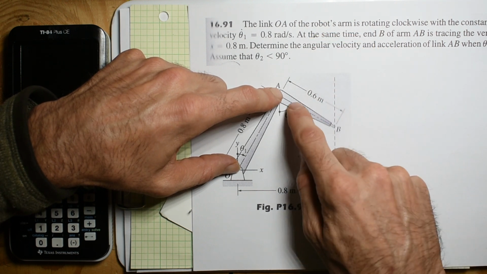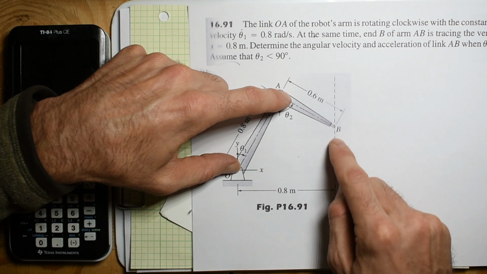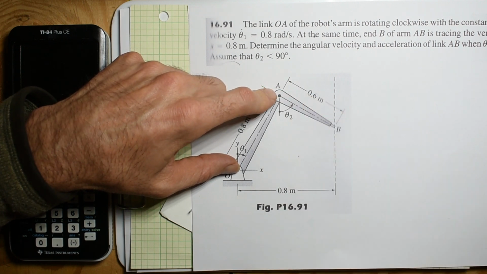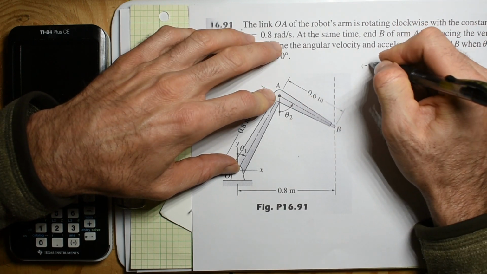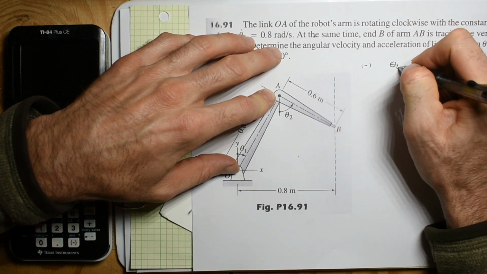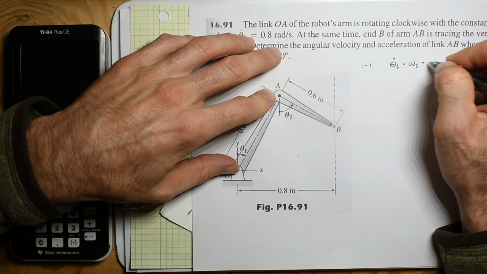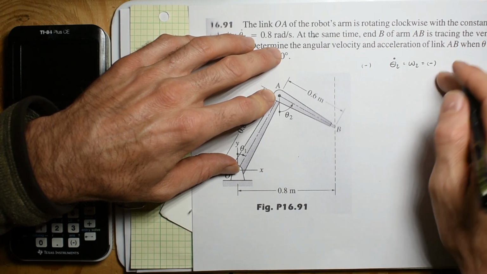But if it's closing this angle that it already has, then it will have a negative angular velocity. So we can say theta 2 dot or omega 2 is going to be a negative number.